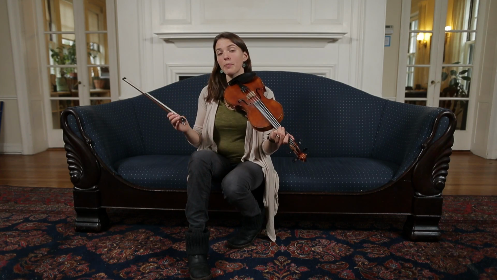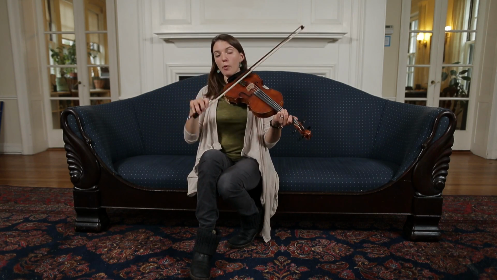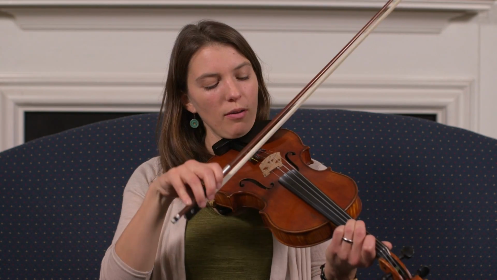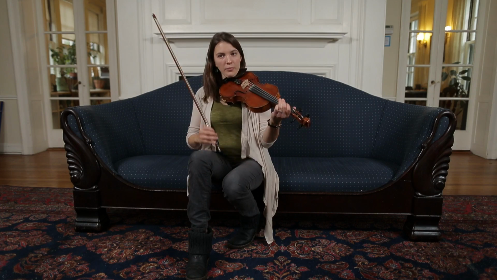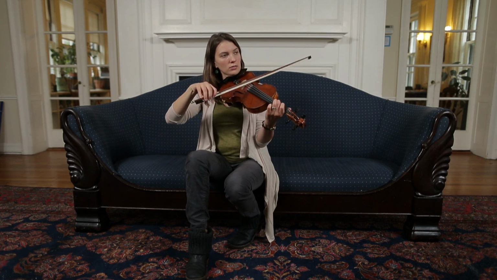So another aspect about these bowings is how much air is there, and obviously bounce is a kind of air, but you also want to put air at the end of some of the longer notes so that they're not full volume all the way to the end, to give it that dancey feel.